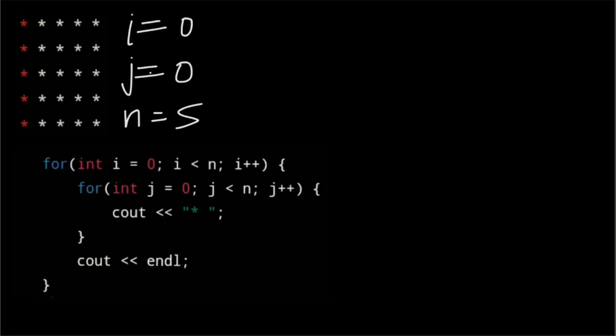Let's understand the concept of nested loops. This is the whole nested loop, and this is called the outer loop. It represents the number of rows, and this is called the inner loop. It controls, or represents, the number of columns. And let's understand the concept of this loop.